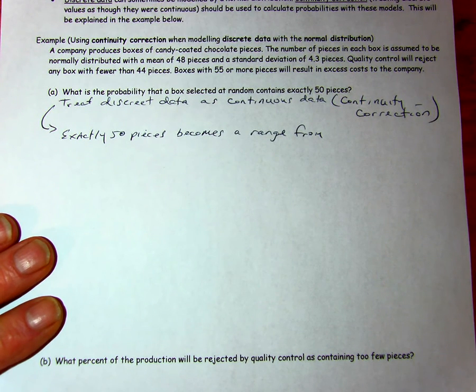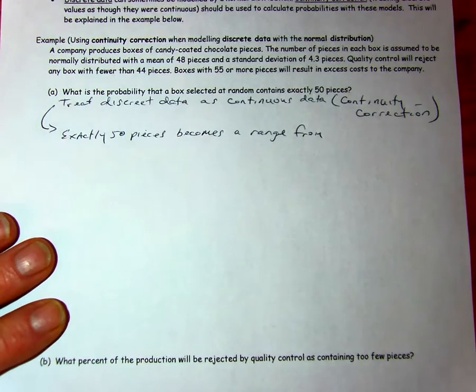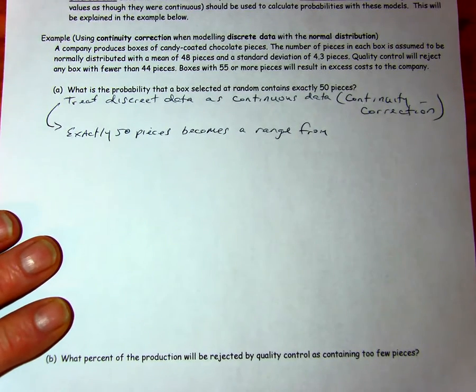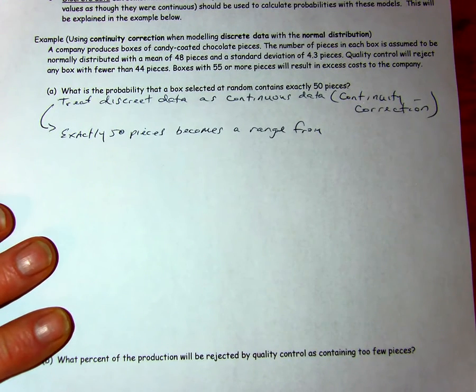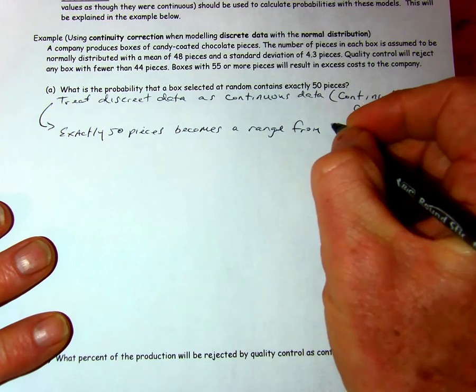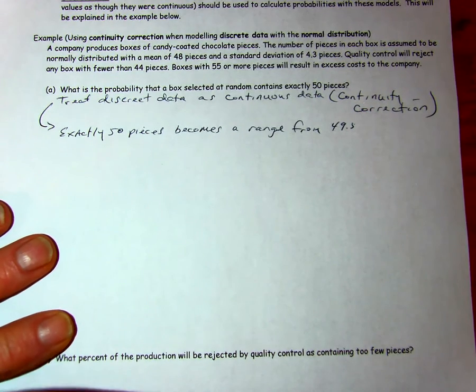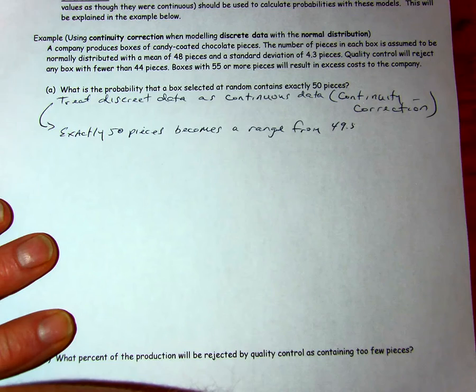To 55? No, that's too big, because then you would get 46, 47, 48, 49, 50 pieces. Could we do like 49 to 51? But that would be 49, 50, and 51. We just want 50. Oh, like decimals? Yes. Can you give that to me? Like 49.9? What about 49.8? What about 49.7?